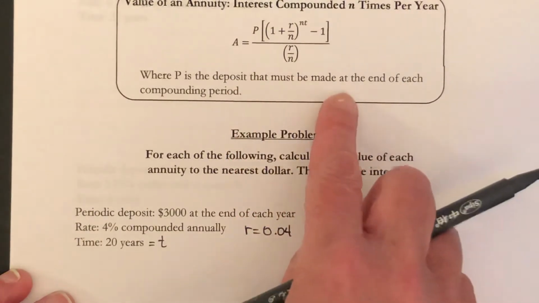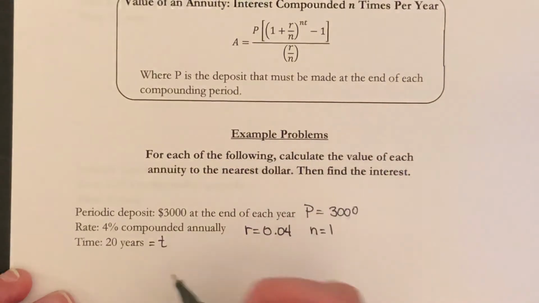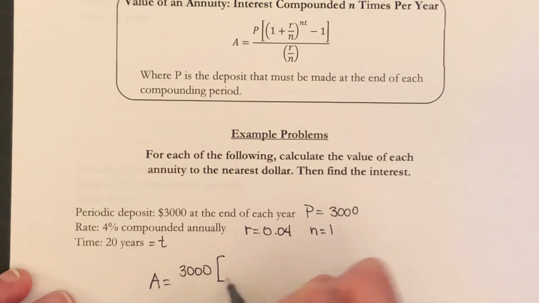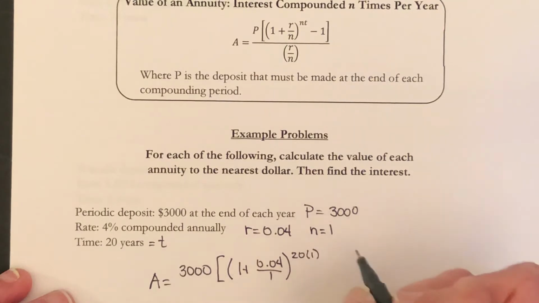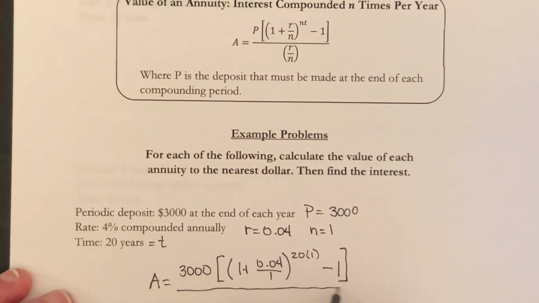Now it's a matter of plugging in and doing some ugly arithmetic. So if I have A equal to 3,000 times 1 plus the rate 0.04 over 1 to the NT, so it's 20 times 1. Of course, you don't have to write these ones in. They go away. Well, not this one, though, the minus 1. And all of this is over 0.04 over 1.